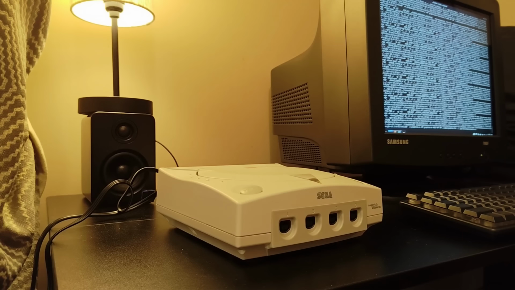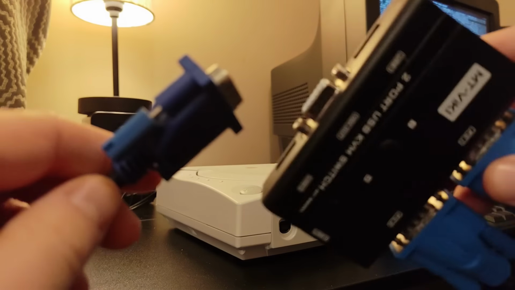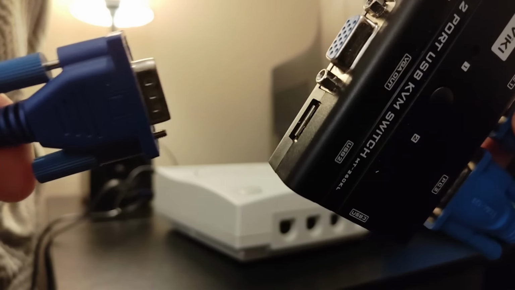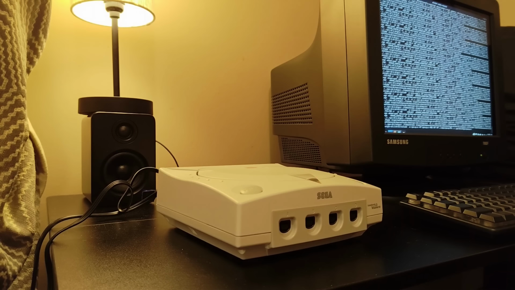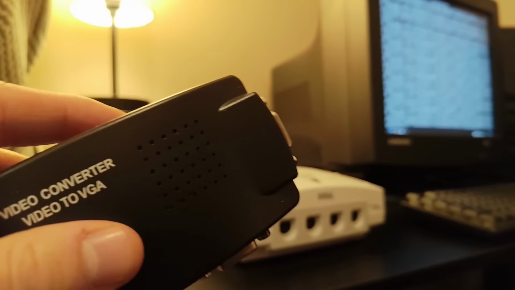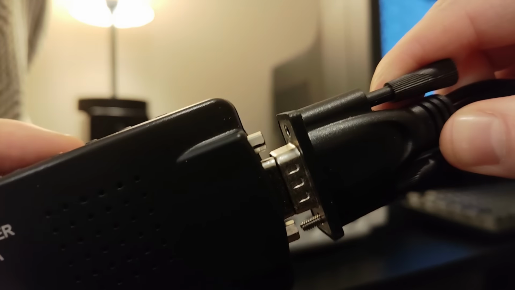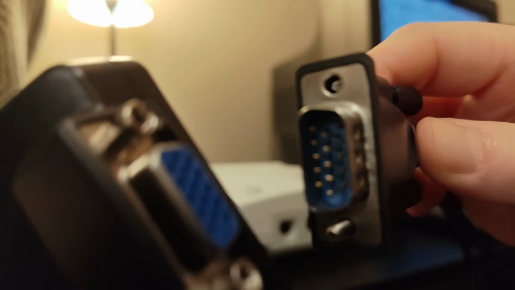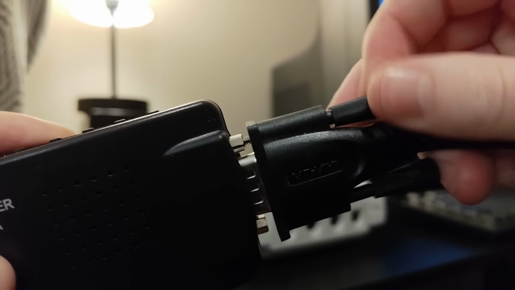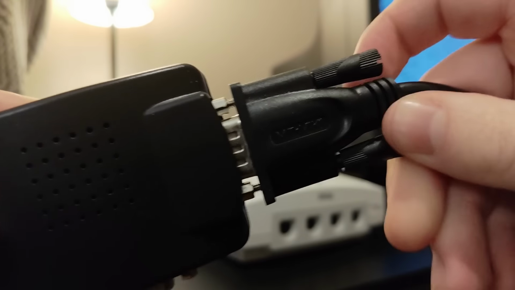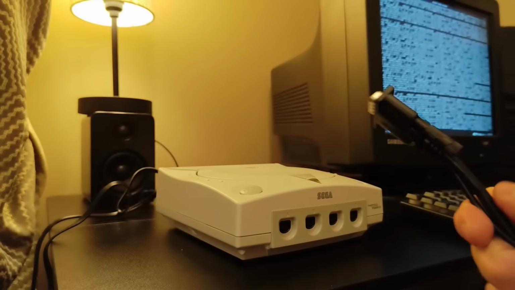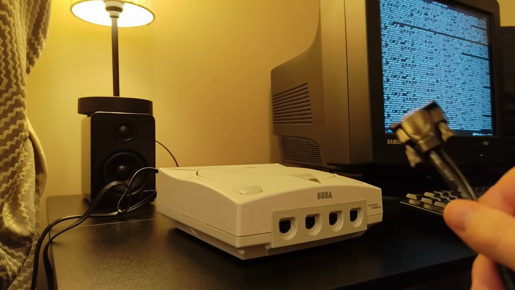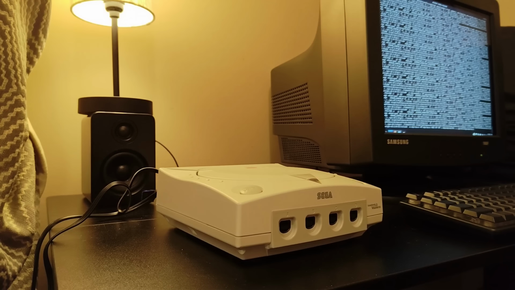Next, we gotta plug the KVM into this. Wait, that's VGA out. No, it's gotta go... Oh, wait. Oh, hold on. It's the wrong cable. We gotta plug this into the KVM thingy. There you go. Just like that. And then the other KVM cable goes into there somewhere.